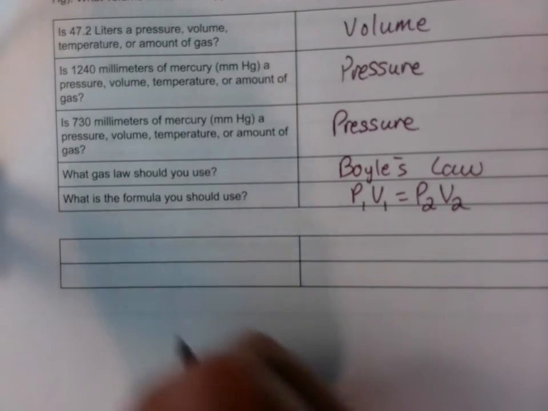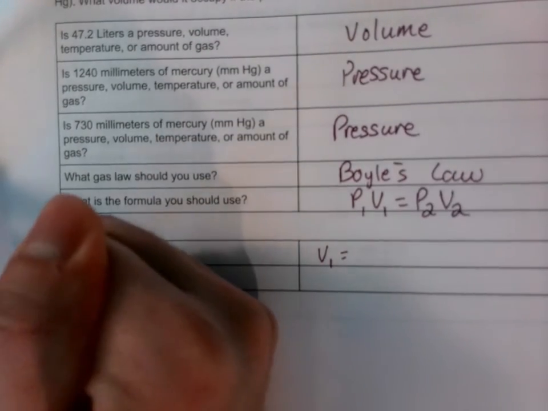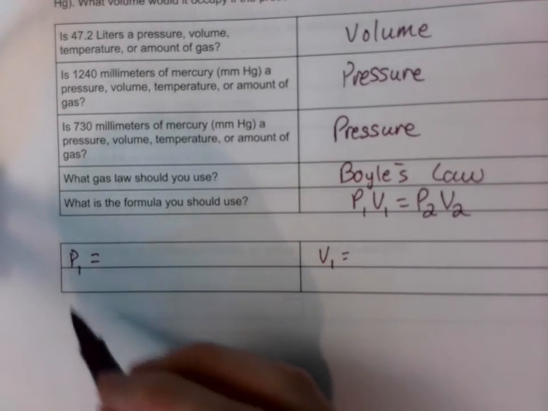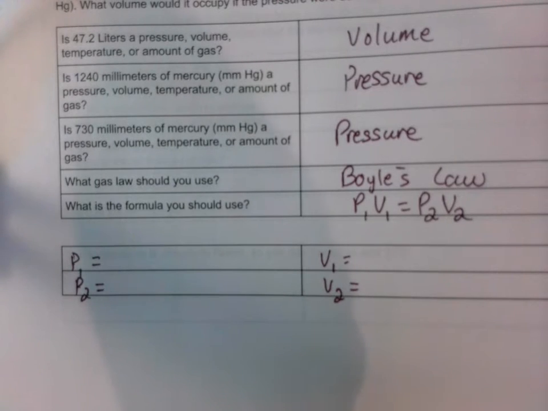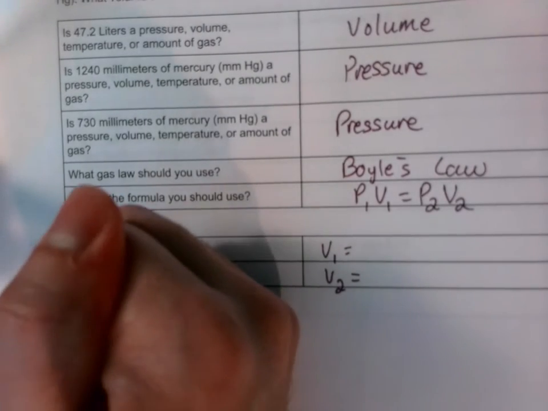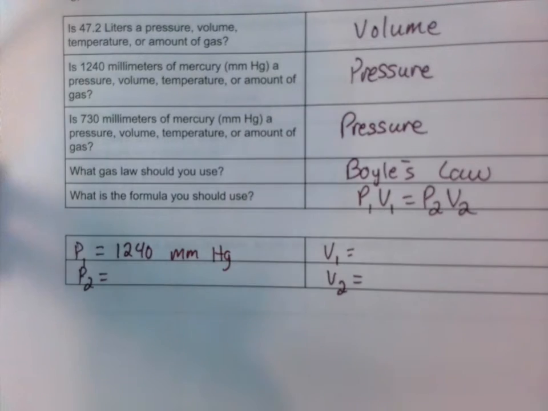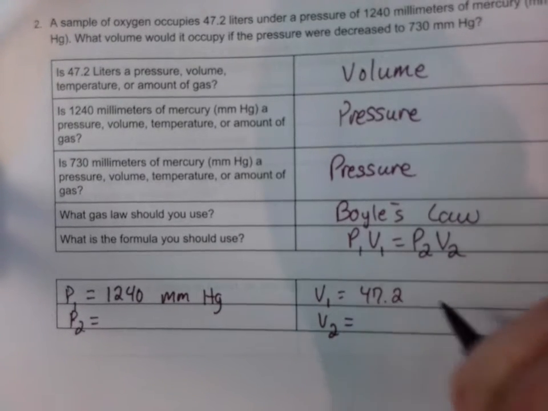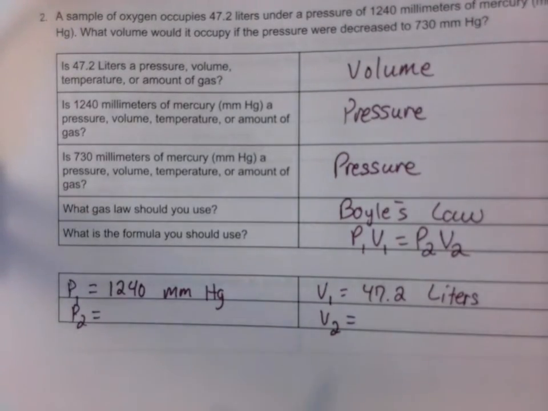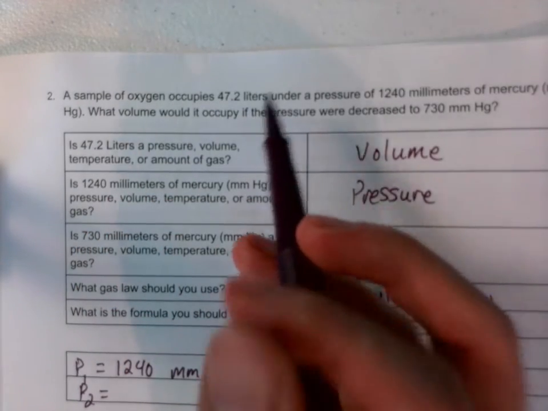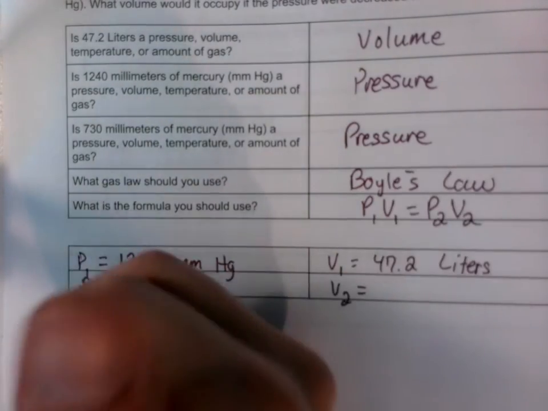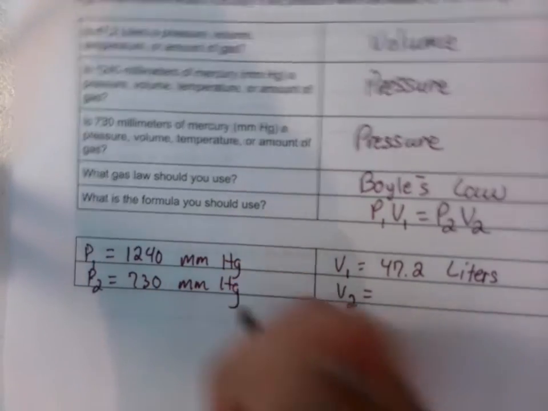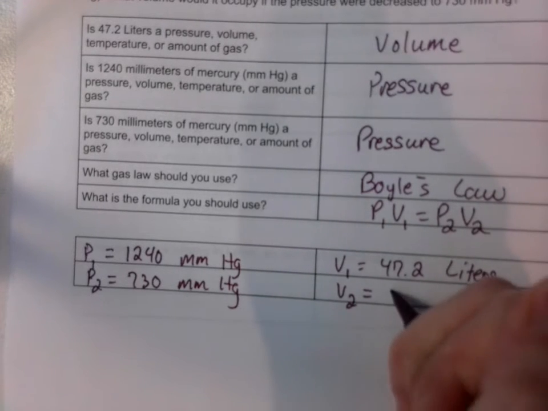Now let's plug these in. P1 V1, and you may be asking, why did you go across like this? That's just the way my brain sees it. You could have gone down with the V instead. So P2 goes here, and V2 goes here. The first pressure I encountered is 1240 mmHg. V1 is the first volume I encounter, which is 47.2 liters. A lot of you have asked me how you know those two go together. They're in the first sentence together, so I group them as P1 and V1. The next thing we encounter, 730 millimeters of mercury, was a pressure, so it's 730 mmHg. And V2 is our X, our unknown.